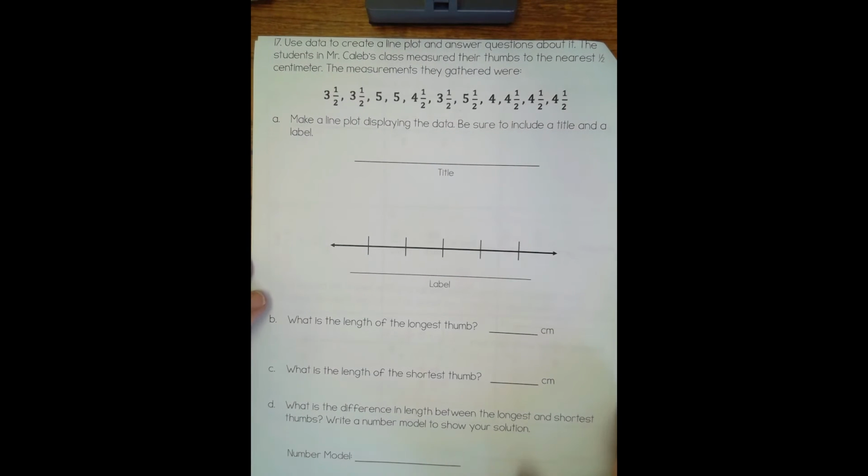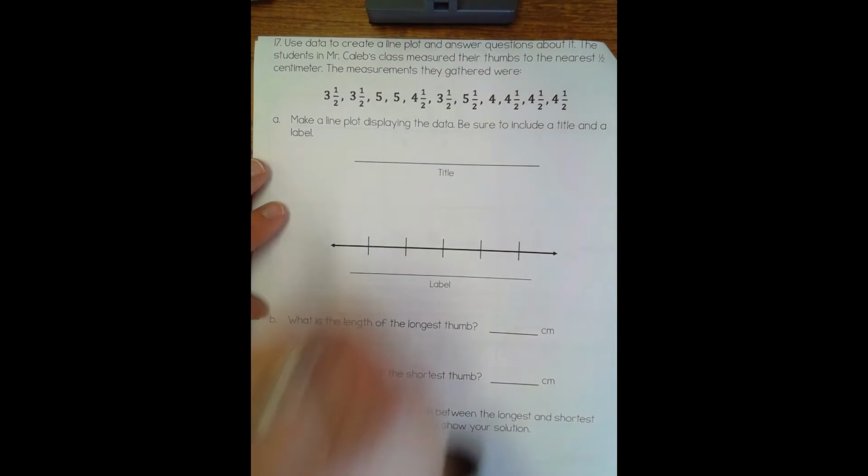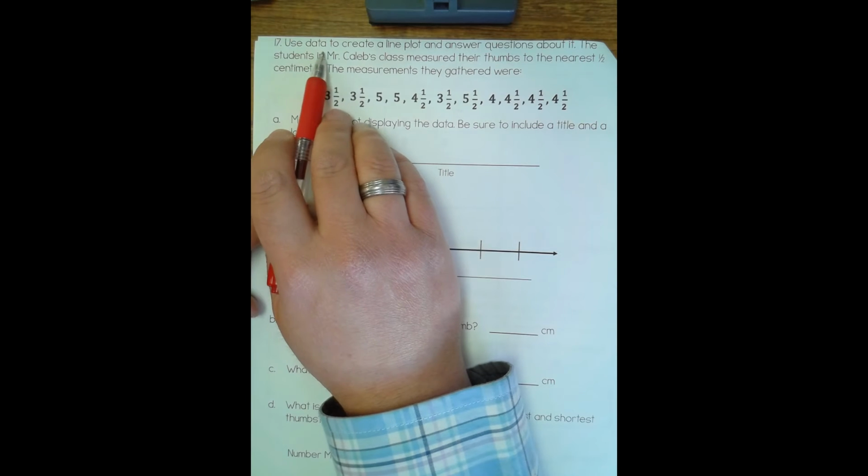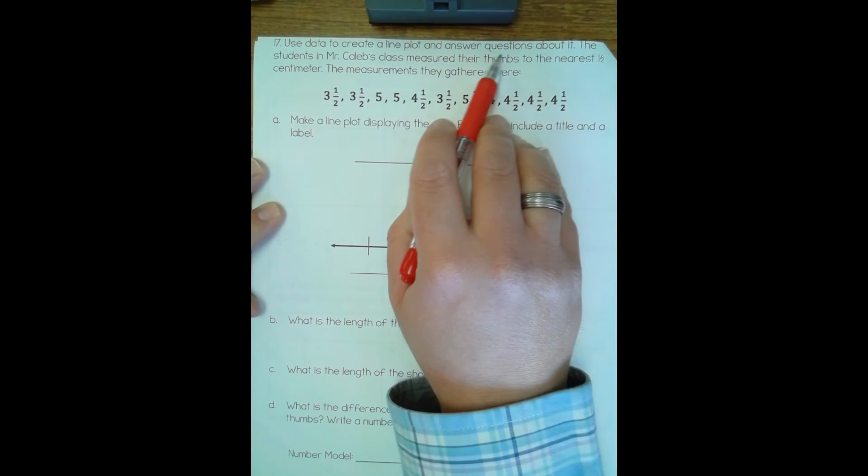All right, folks, here's the next page of our review. I think it's page 5. Number 17 says use data to create a line plot and answer questions about it.